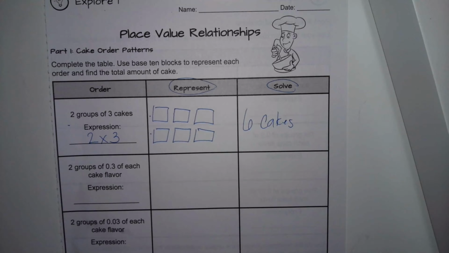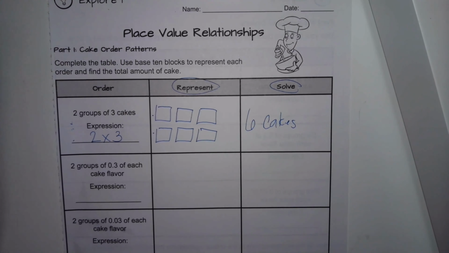Please pause the video and make sure that everybody has their paper, page 71, looks like mine. You may unpause the video when you are ready to move on.